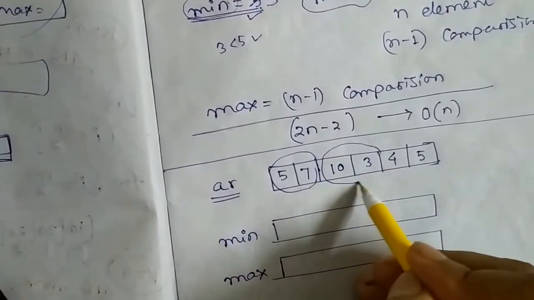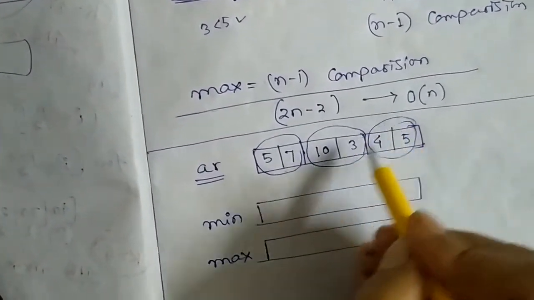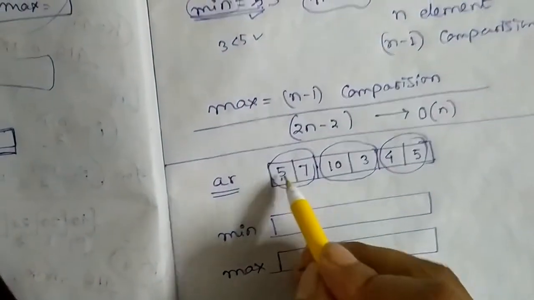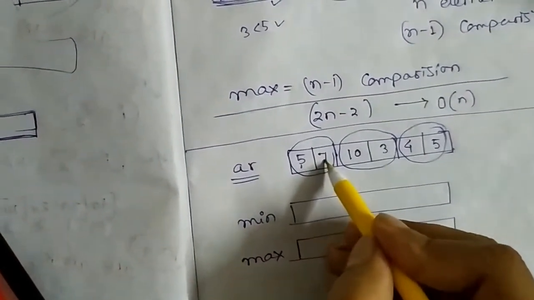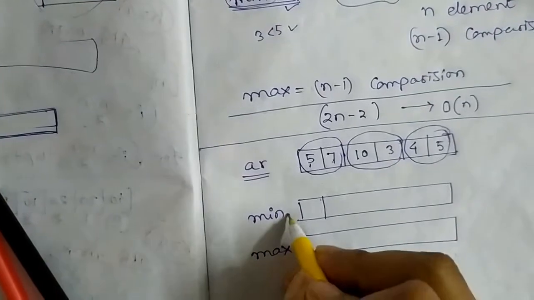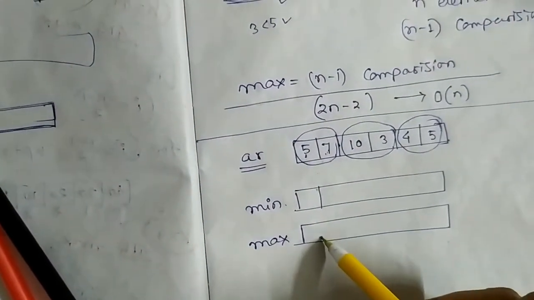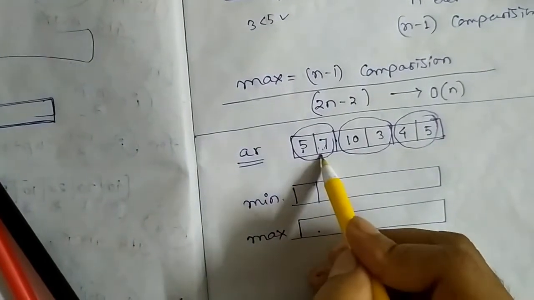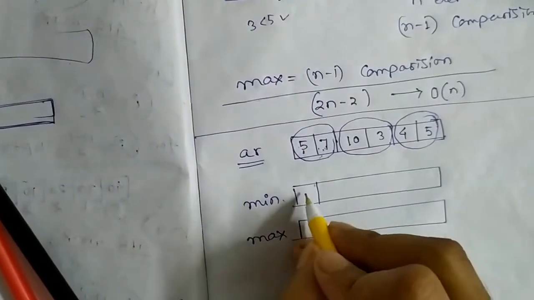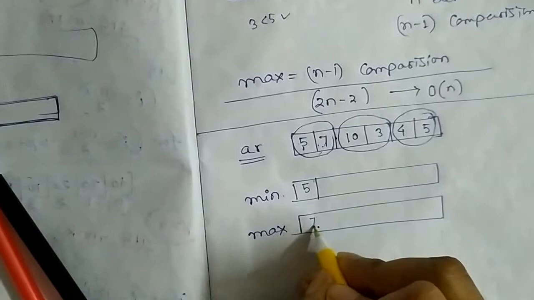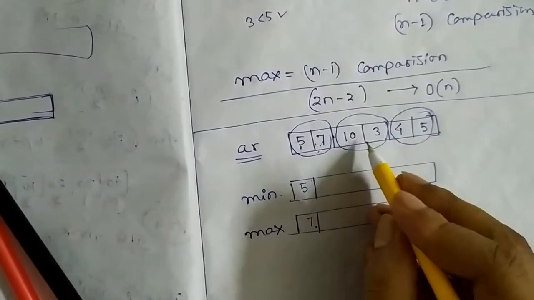Every time I will choose a pair and I will compare both of them. The minimum between them will go to the min array and the maximum of them will go to the max array. So after the first comparison, 5 will go to the min array, 7 will go to the max array.